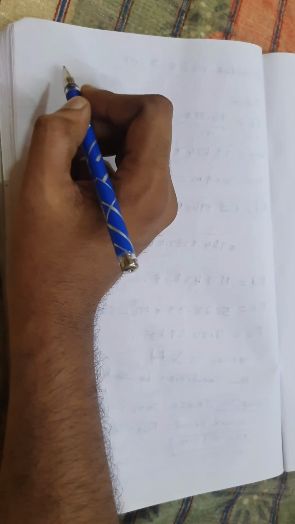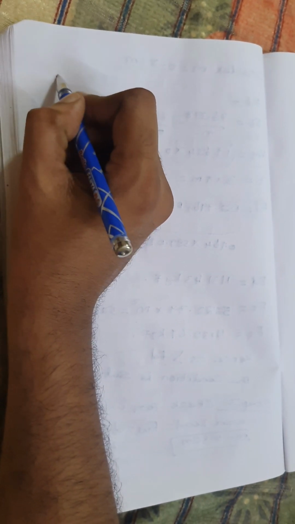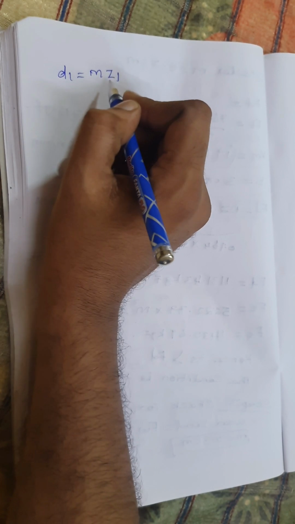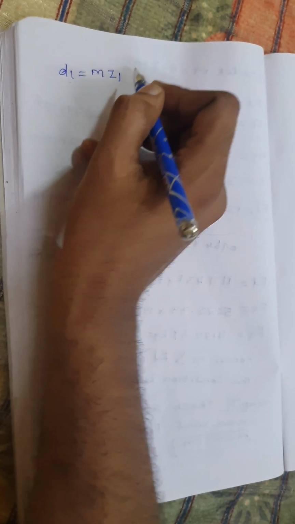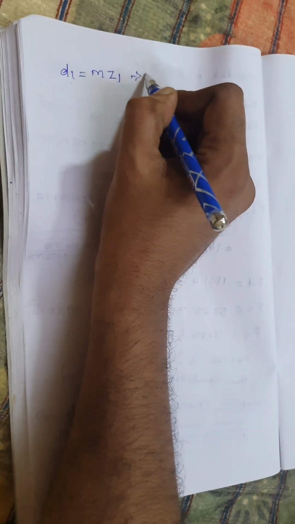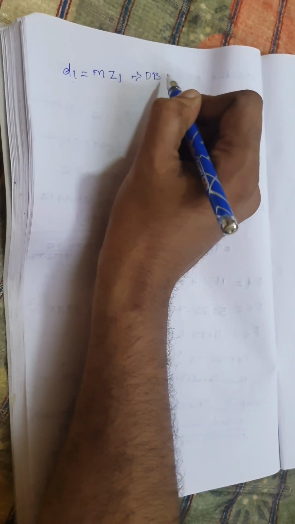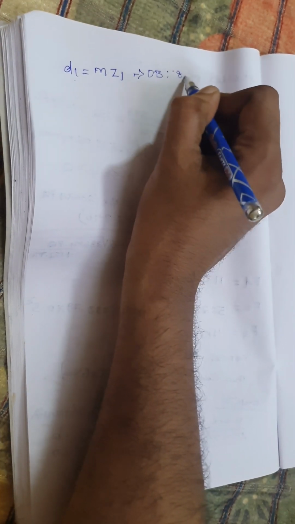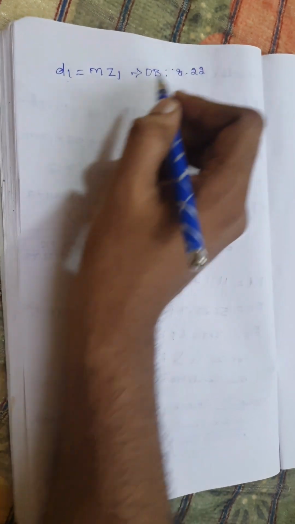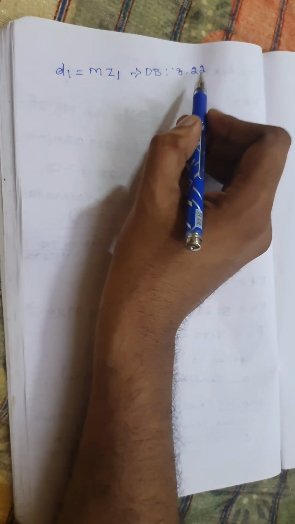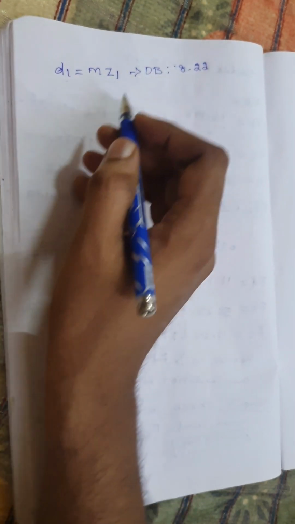Now to calculate f of w, we first have to calculate the value of d1, which is equal to m into z1. The formula to calculate d1 can be found in data book page number 8.22.